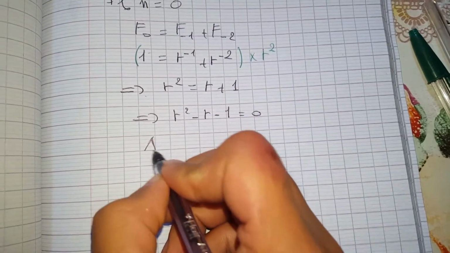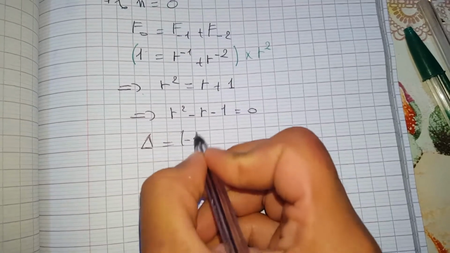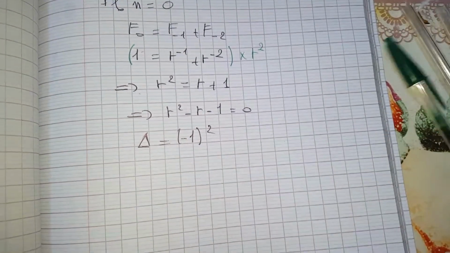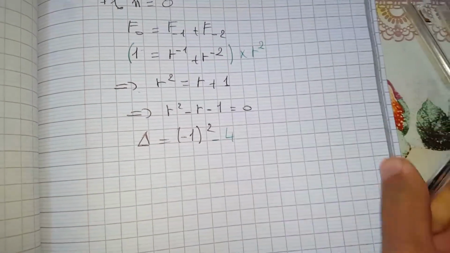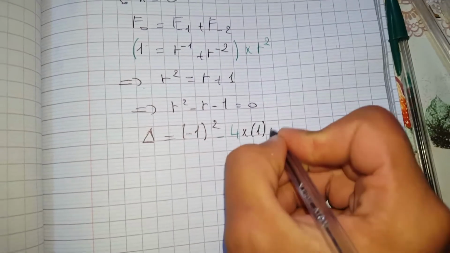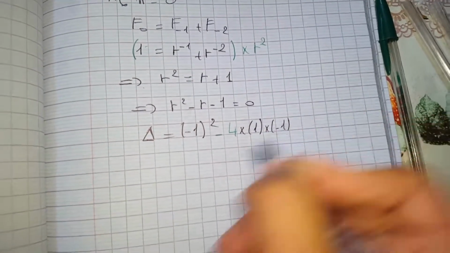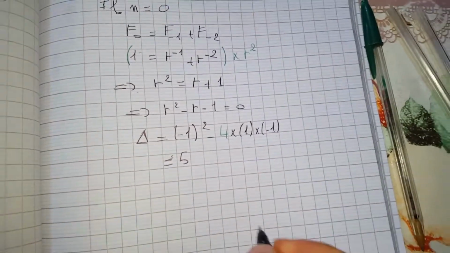I will calculate delta. It will give us minus 1 to the 2 minus 4 multiplied by 1 multiplied by minus 1. In the end we will get 5.